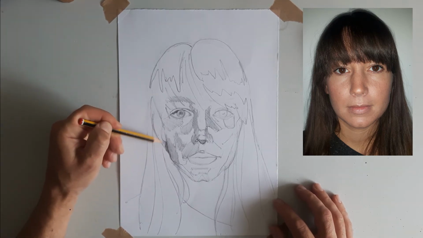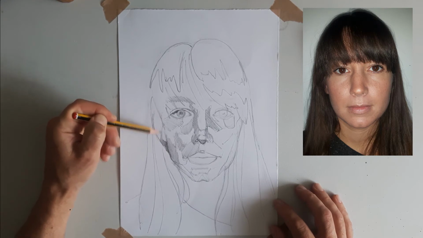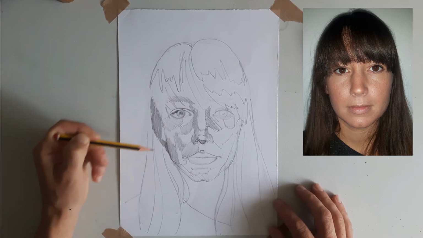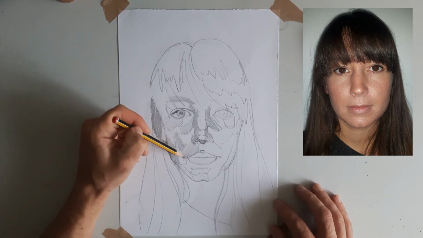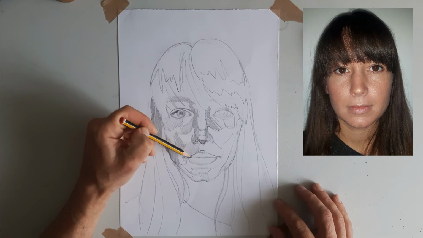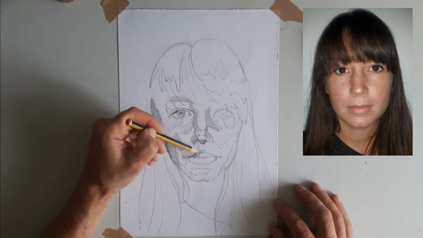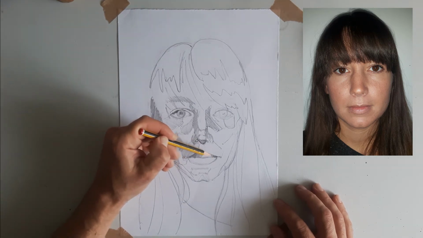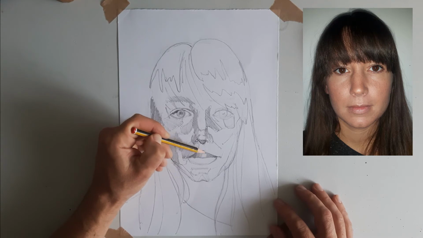So by adding tone, we are attempting to create the illusion of 3 dimensions on a 2-dimensional flat surface. In order for there to be 3 dimensions, or the suggestion of that, we have to include the 3 main tones: dark, mid-tone and light tone.